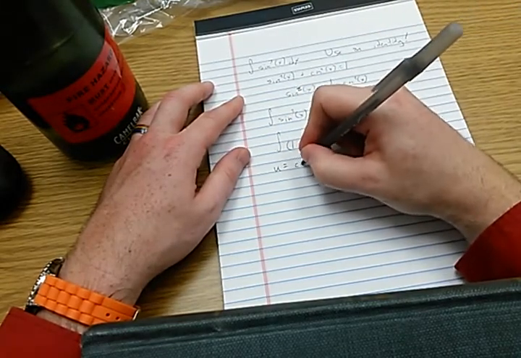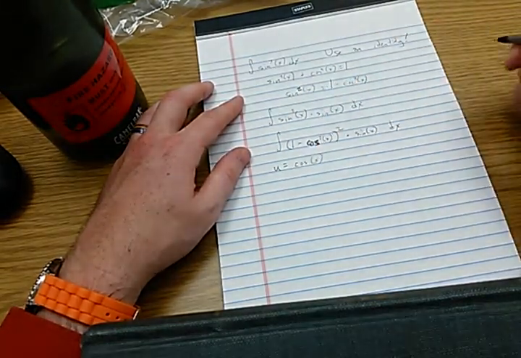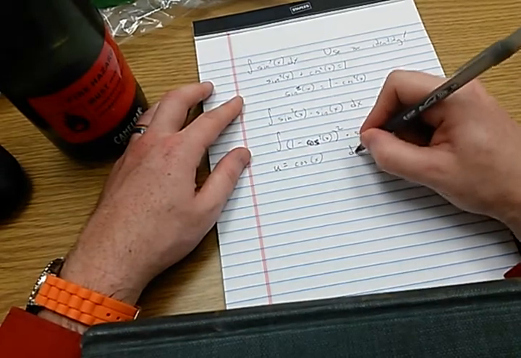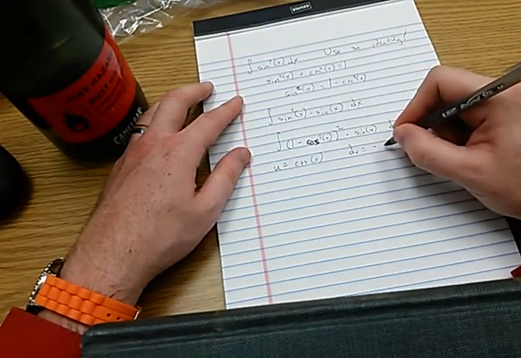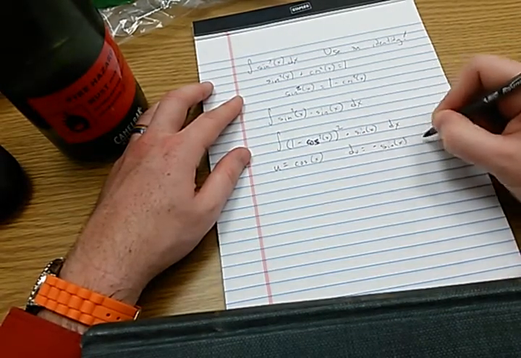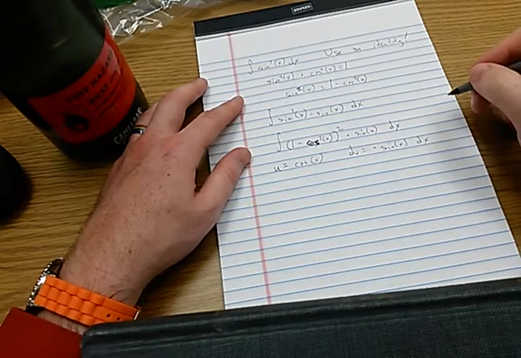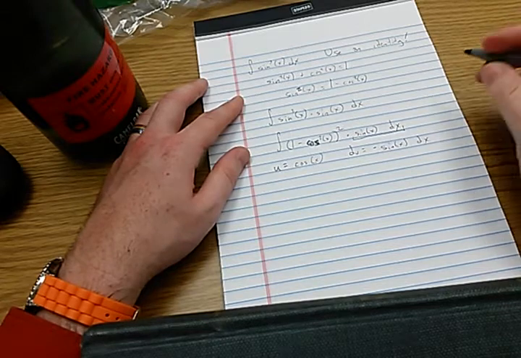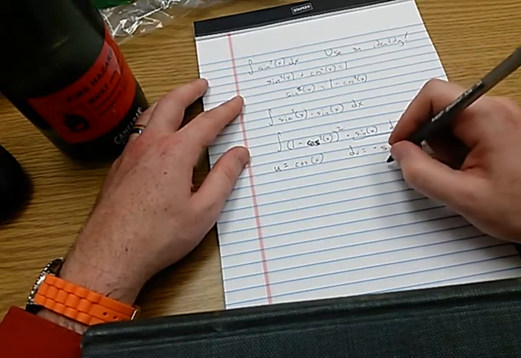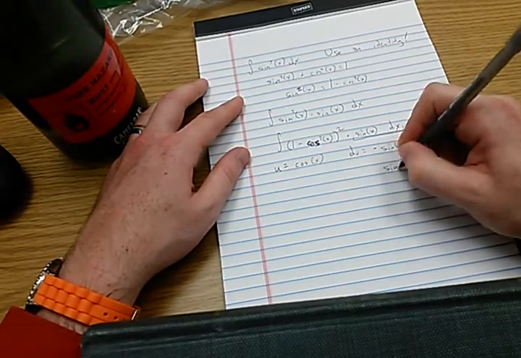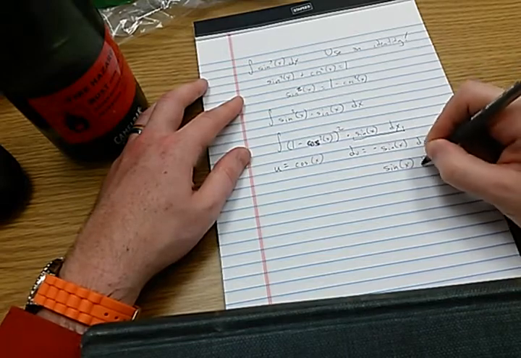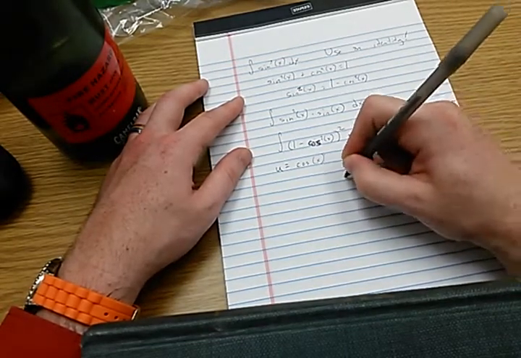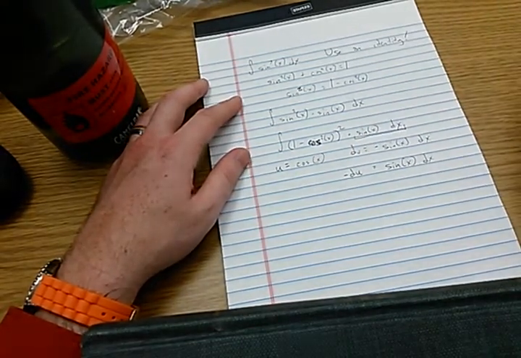I will say u equals the cosine of x, du equals minus the sine of x dx. I don't have exactly a minus sine of x dx, so I can rewrite my equation here to say that sine of x dx is worth a negative du.